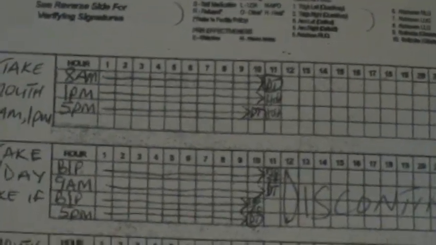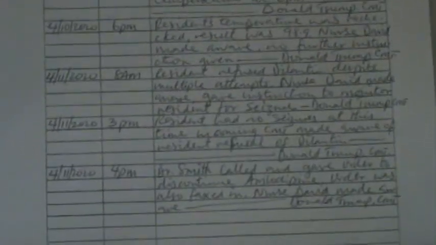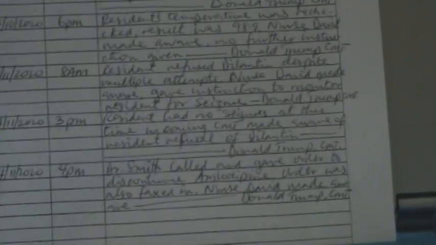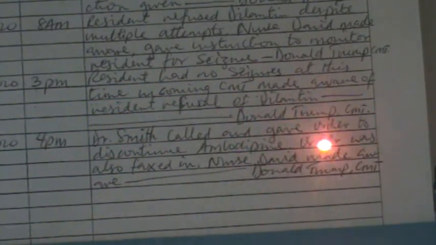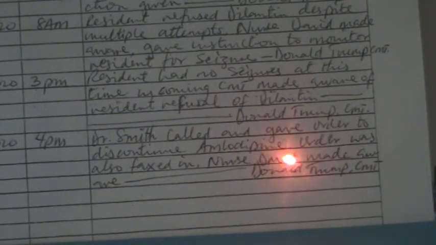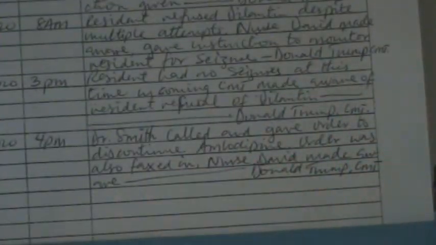Then the next thing you're going to do is go to the progress note of the resident and say, right here, on the 11th at 4 p.m. Dr. Smith called and gave order to discontinue amlodipine. Order was also faxed in. Then Nurse David made aware.